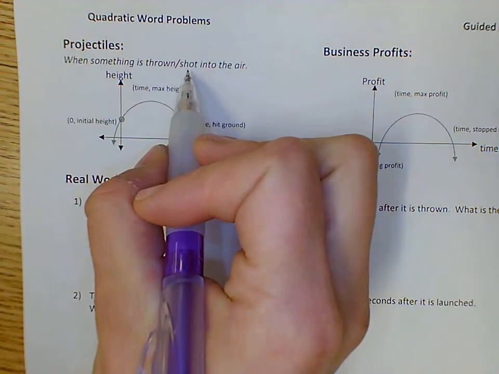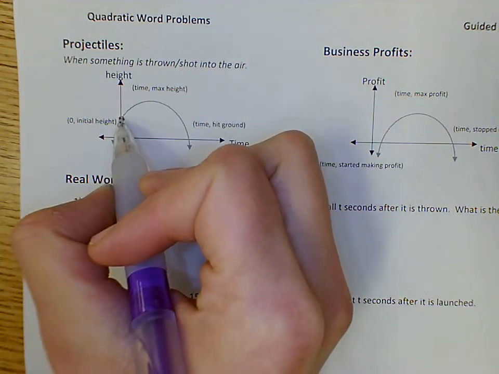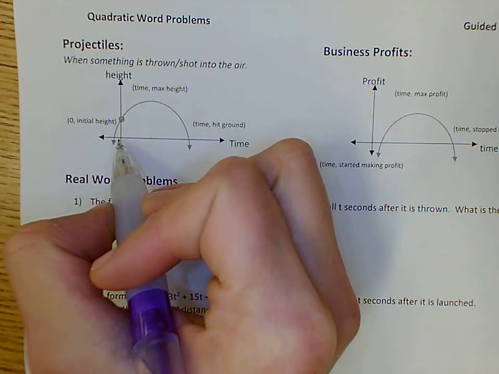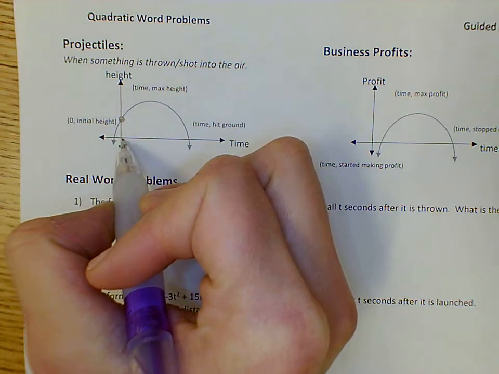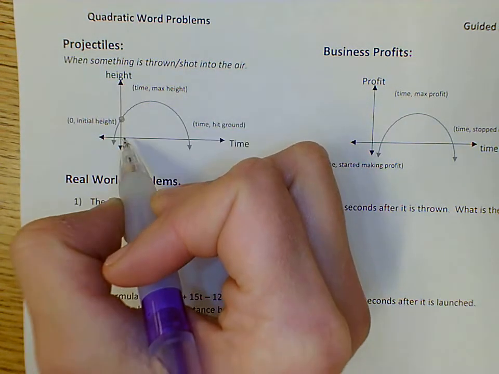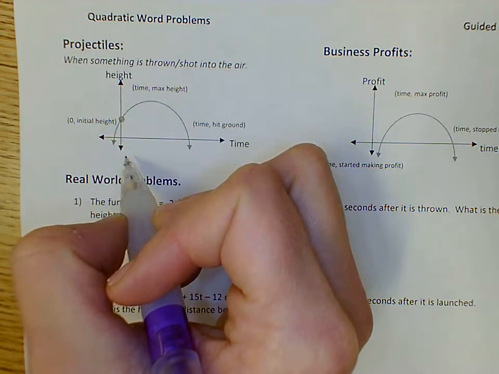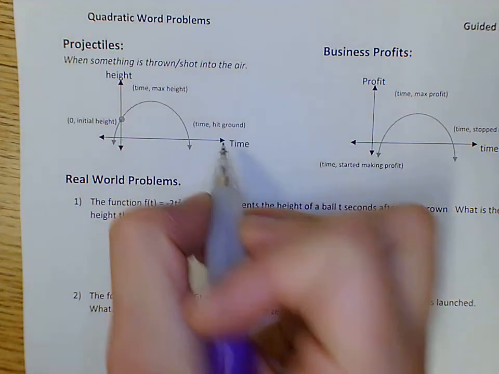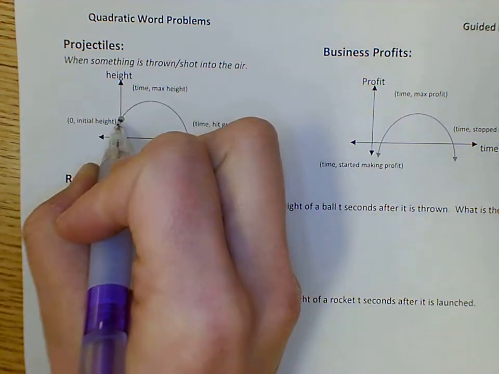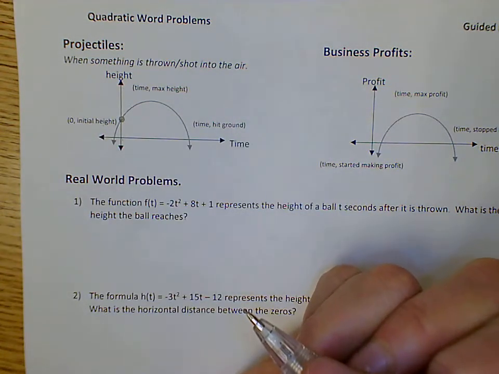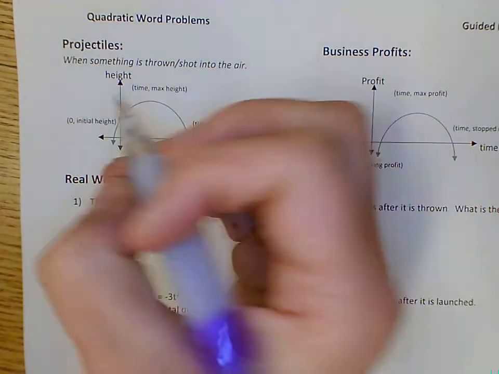Or if it's shot into the air, sometimes it could be put on a platform first, or this point could be all the way down here if it's shot from the ground. The y-axis is how high it is from the ground, and you can think of the x-axis as the ground in these problems. So that point shows the initial height of whatever is being thrown.